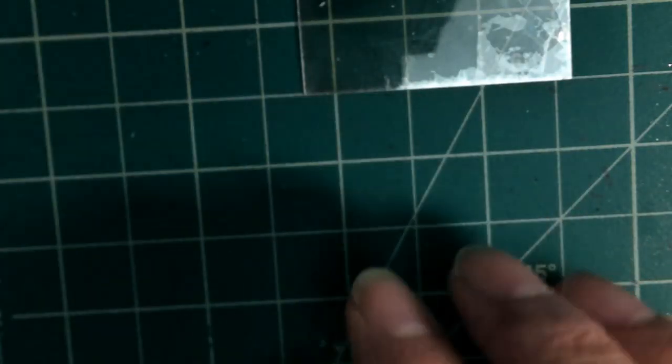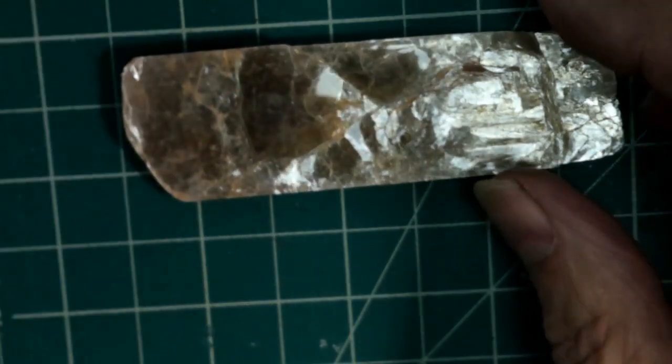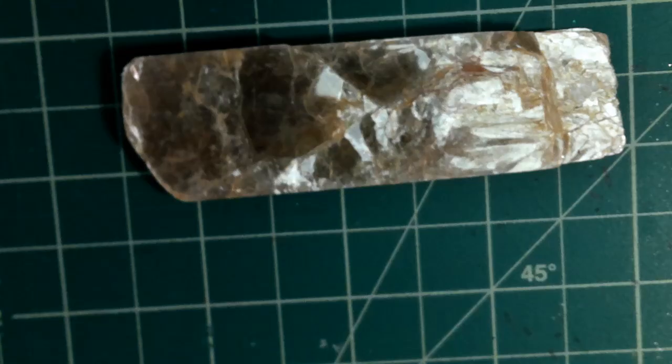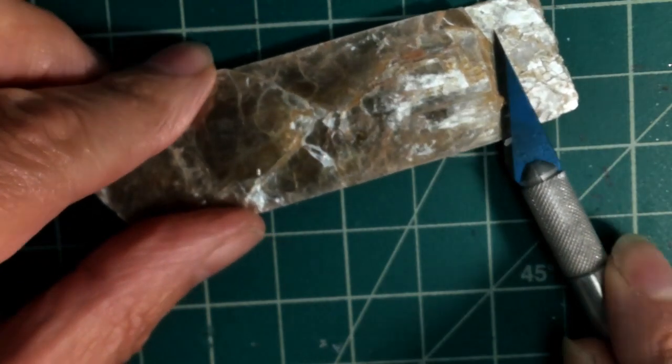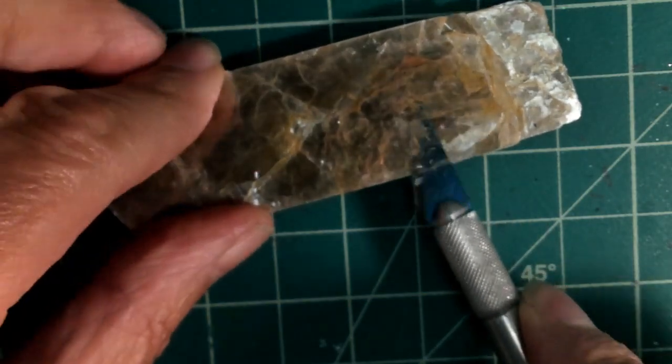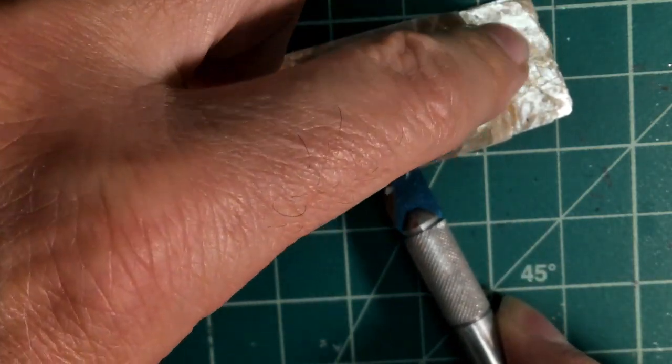Hopefully this does. What we're going to talk about is cleavage and fracture. Cleavage is always the tendency of a mineral to split along planes, surfaces. Of all of them, probably the easiest to see that with is mica. Mica is very easily split along cleavage planes, and you can see that if I take a blade and slide it in, it separates along those planes.